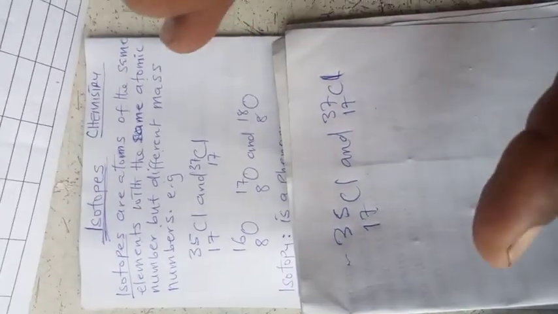So when these waters are weighed, they have different masses, but they are all still called water. So the chlorine here has different mass numbers because of its chemical content or impurities attached to it, but they are still chlorine.